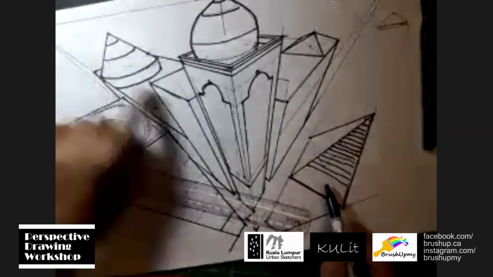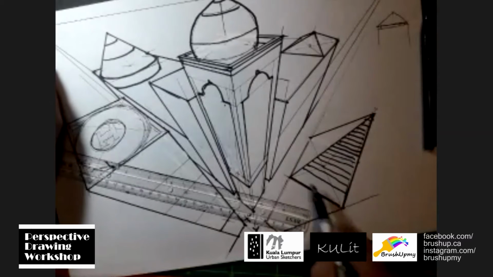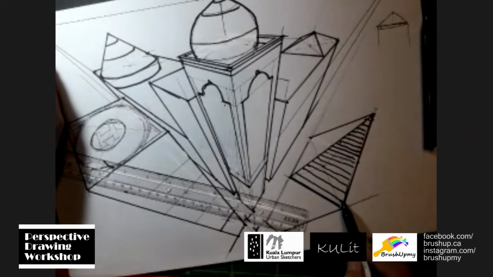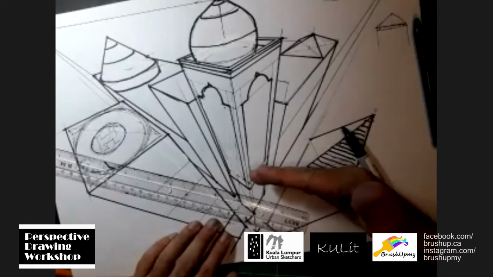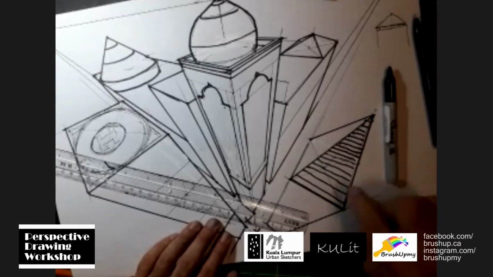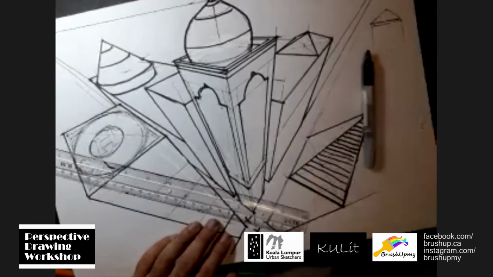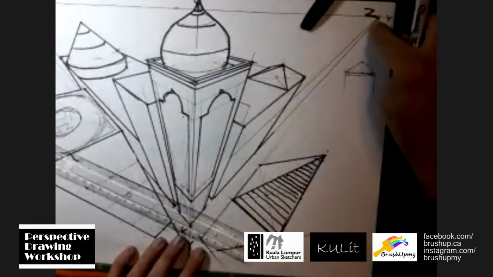Each of these lines should go towards here, and when I do lines like this, it also gives you a good sense of which direction this piece of roof is facing. Okay, this one you can tell is facing here. Now I'm going to do the same thing for the z-axis.